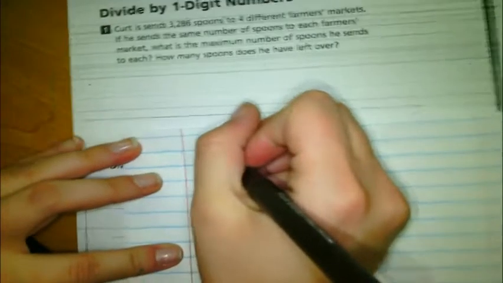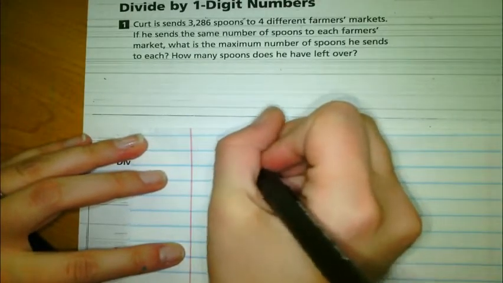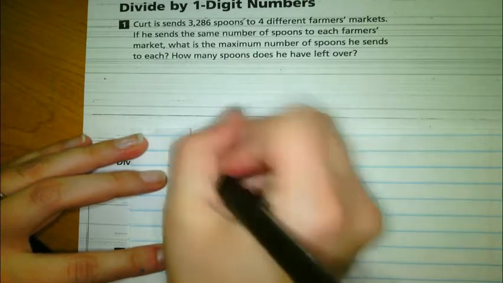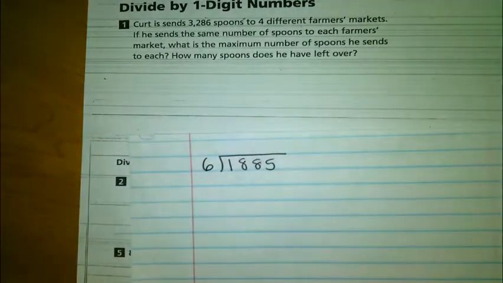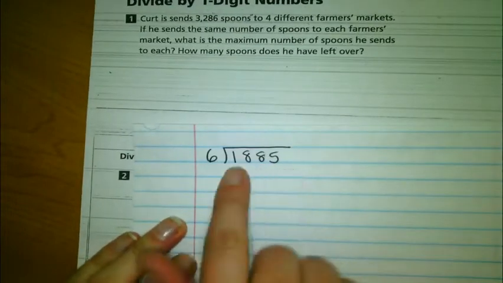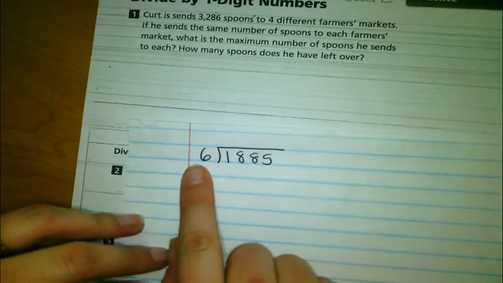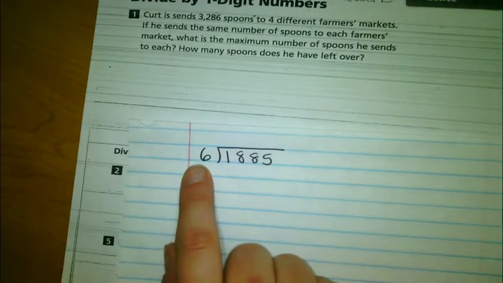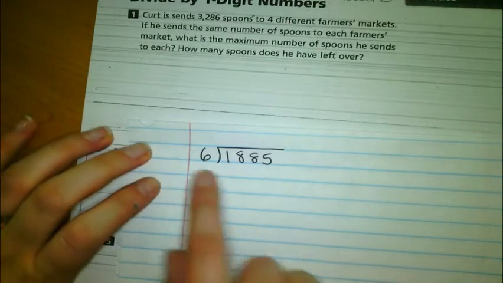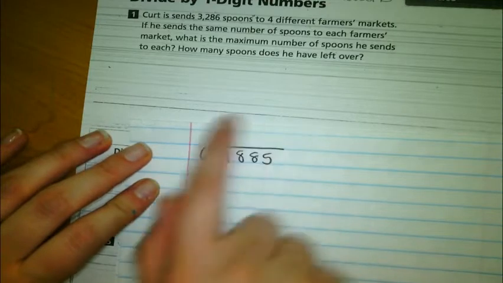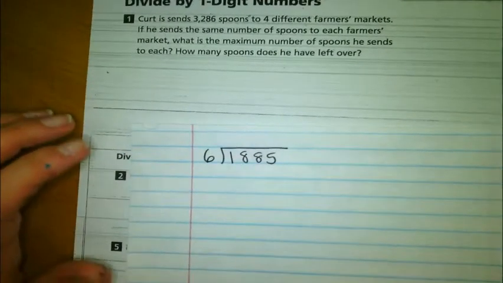So if I write that problem out, we have 3 main numbers that we work with in division. We have the dividend, which is the large number inside the house. The divisor is the small number outside the house. I like to say he's knocking on the door trying to get in. You want to figure out how many divisors fit inside the dividend. And then the answer is the quotient, who goes on top of the house.